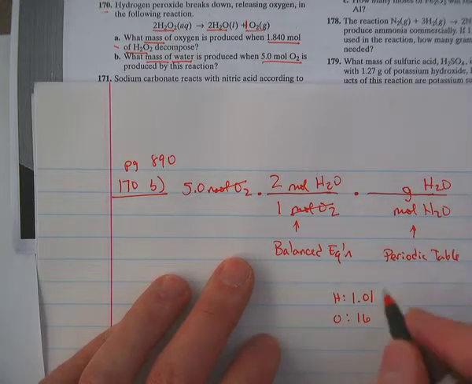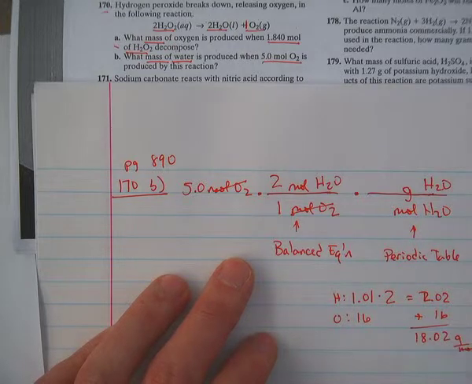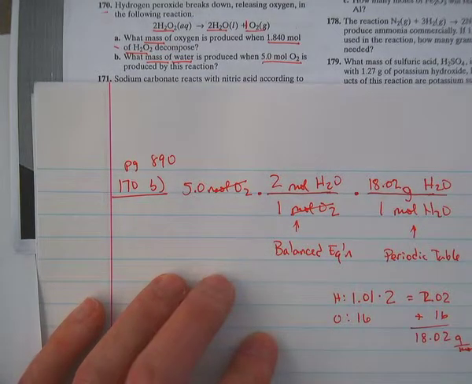And in my chemical formula, there are 2 hydrogens. So 1.01 times 2, 2.02 plus 16, 18.02 grams per mole. So that means that for my conversion up here, there are 18.02 grams in 1 mole.